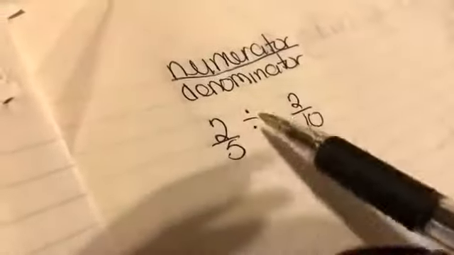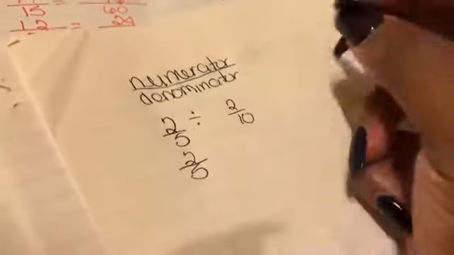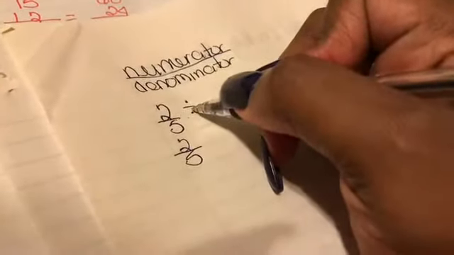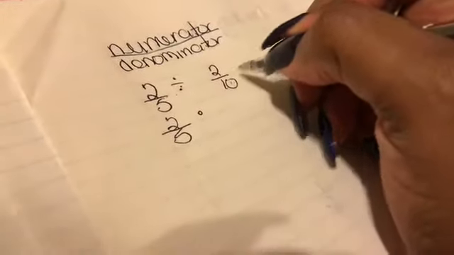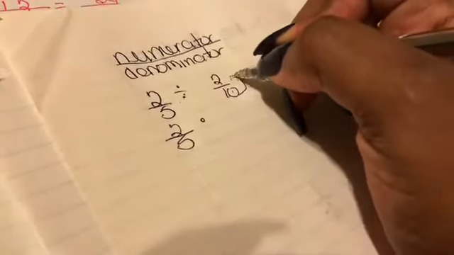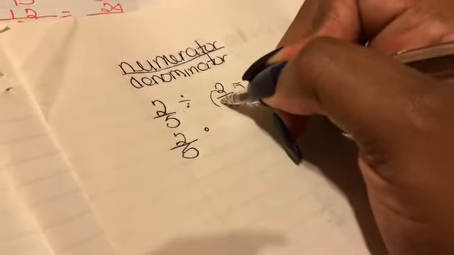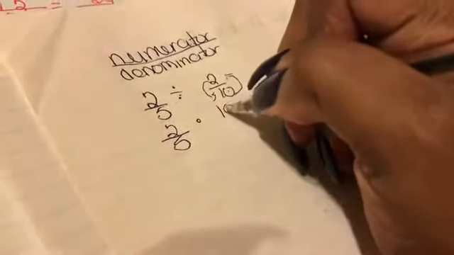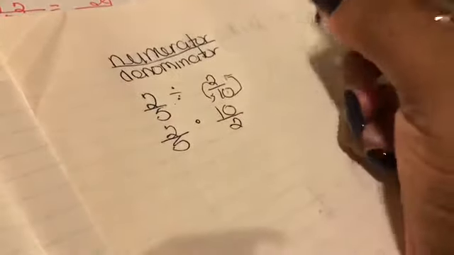Okay, you got 2/5 divided by 2/10. What you're gonna do is bring the 2/5 down, and you're gonna turn that division into a multiplication, and you're gonna flip this way and flip that way, and it's gonna be 2/10.